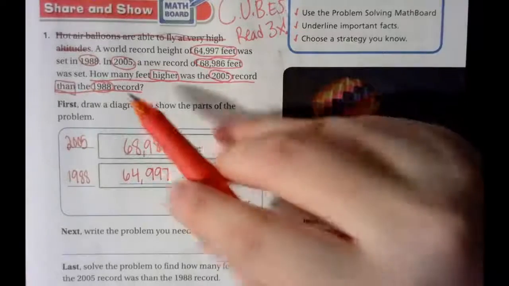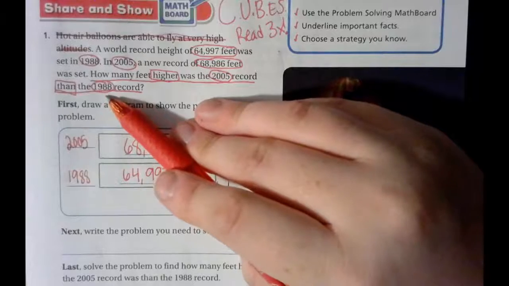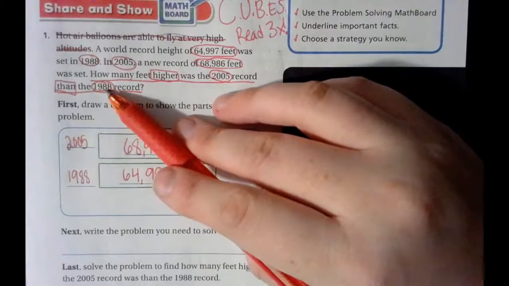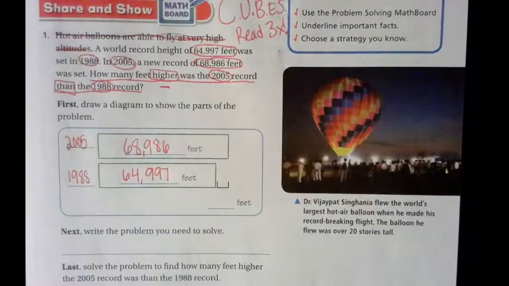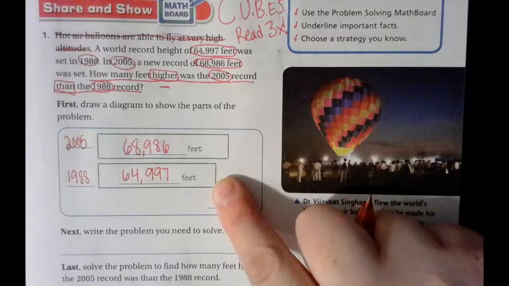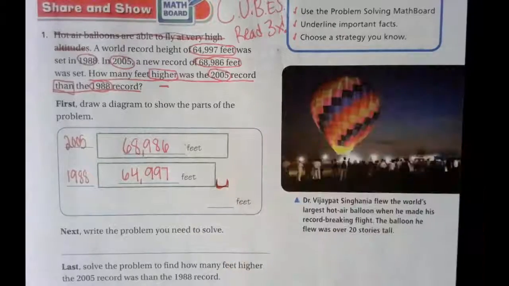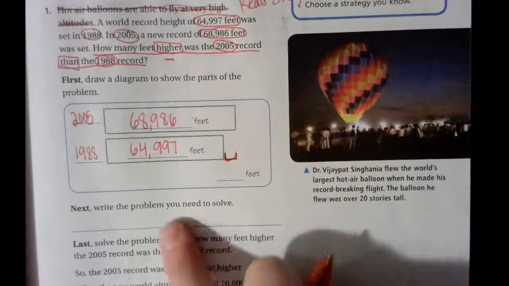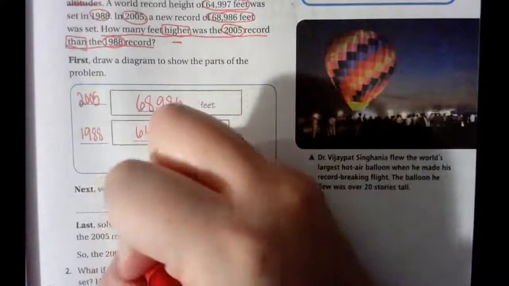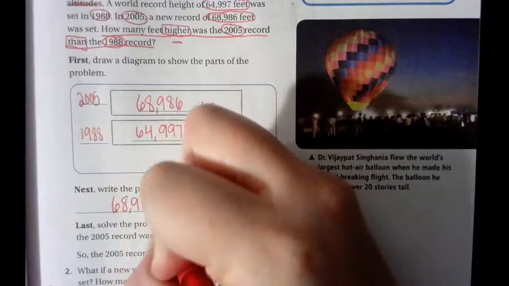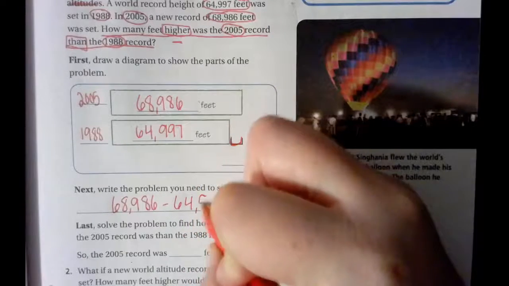Okay. How many feet higher was the 2005 record than the 1988 record? Okay, so higher than tells us we are going to be subtracting. Okay, so we're going to kind of draw this to help us solve. Okay, and we know this is what we need to find. What is the difference? Okay, so next we need to write the problem we're going to solve. So let's write our problem. If we know subtracting, it's going to be 68,986 minus 64,997.